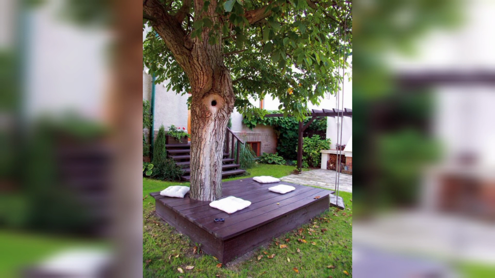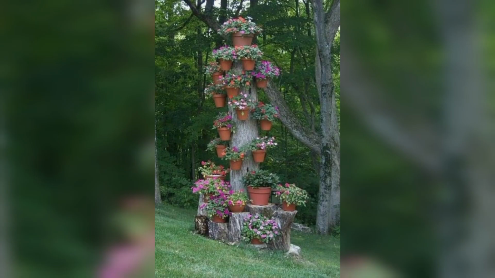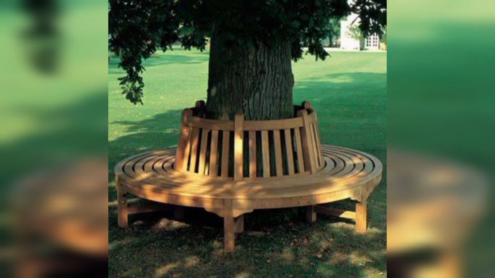Tree tagging. Attach small chalkboards or hanging tags to the branches for family and friends to leave messages or notes.